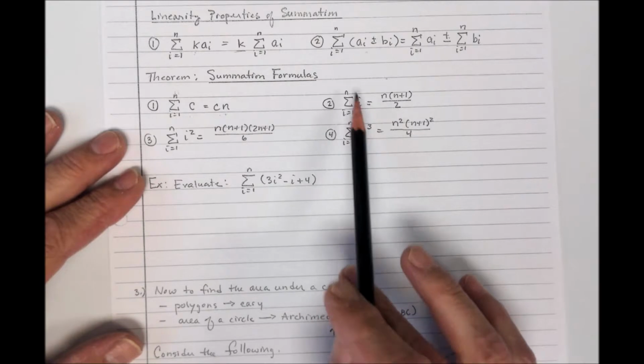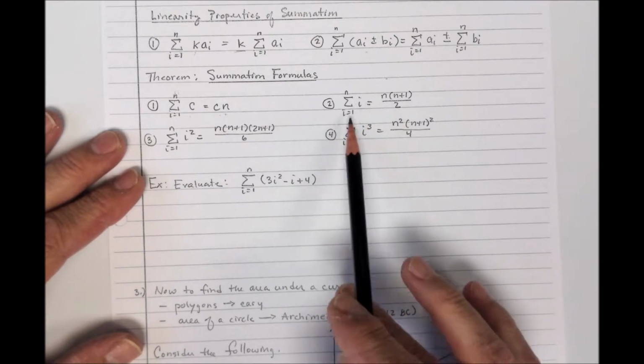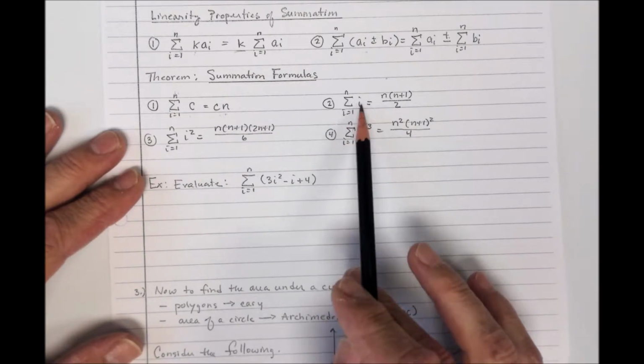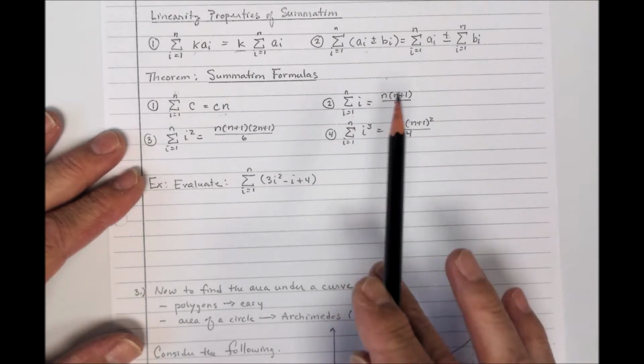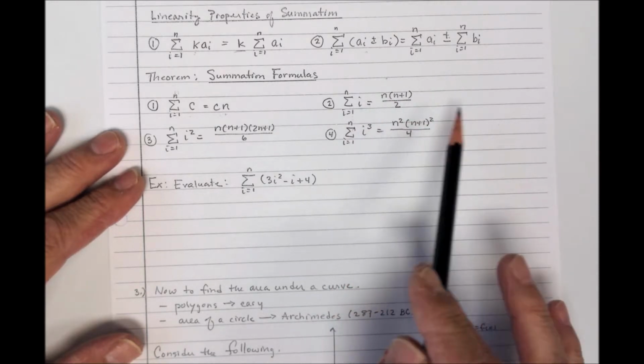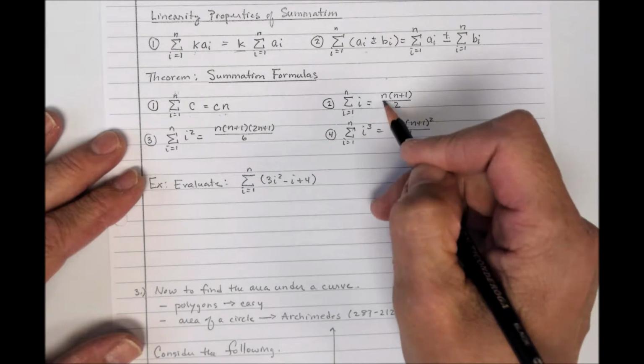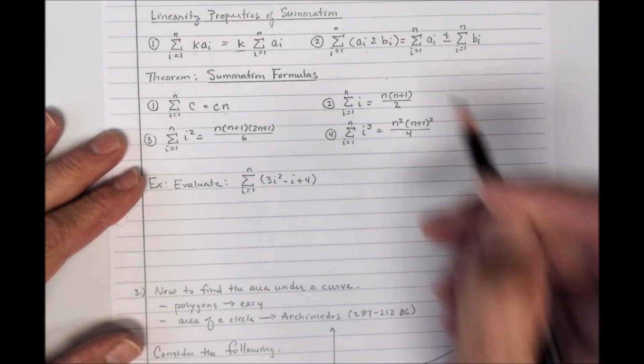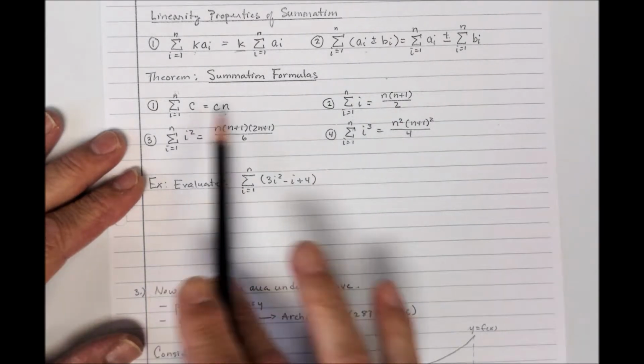We're adding up the first n whole numbers. You're plugging in 1, then you're plugging in 2, then you're plugging in 3, all the way up to n. So it's 1 plus 2 plus 3 plus 4 all the way up to plus n. And it's equal to the number of terms times 1 more than the number of terms divided by 2. Now, these two, pretty straightforward.